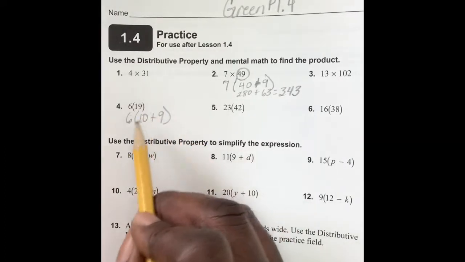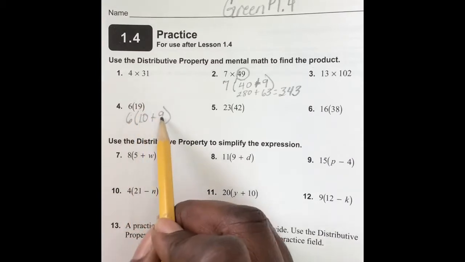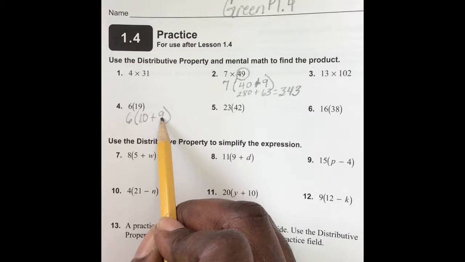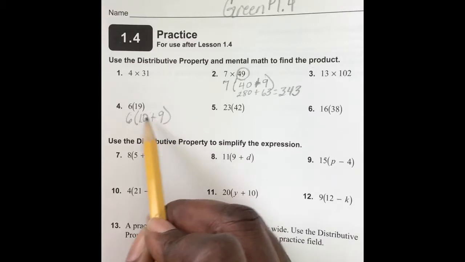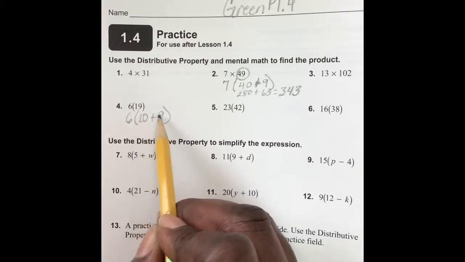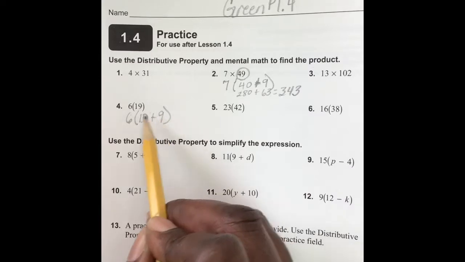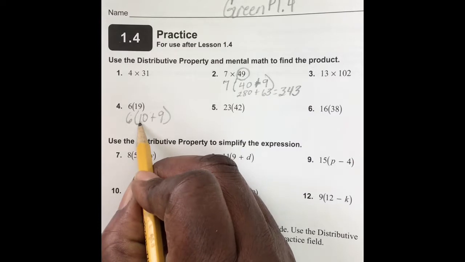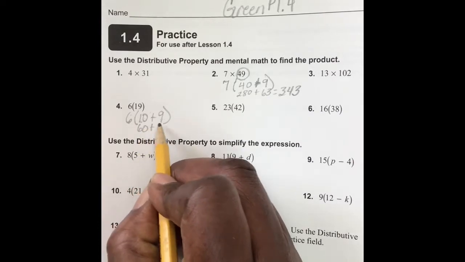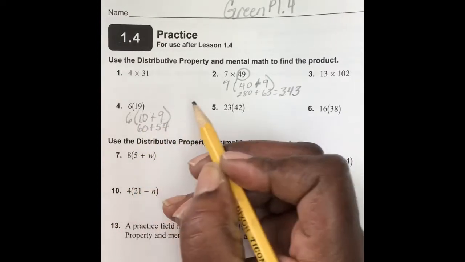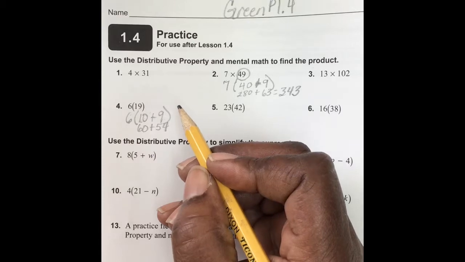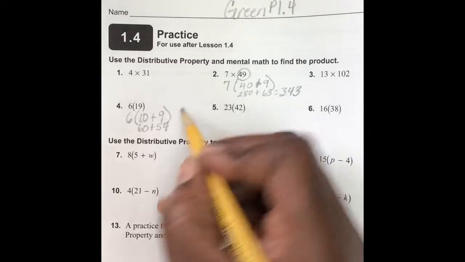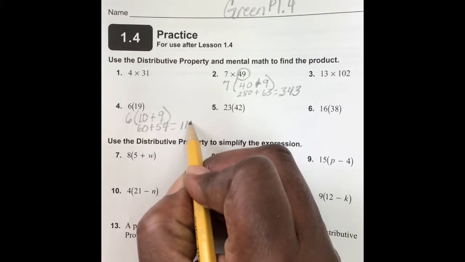So 6 times 9 is 54, and then 6 times 10 is 60. So here we have 60 here and 54 here. And therefore, when we add the two together, we have 114.